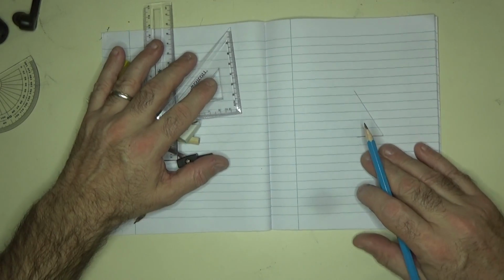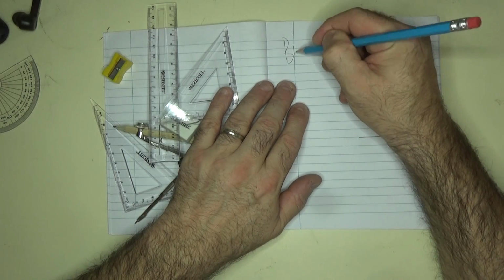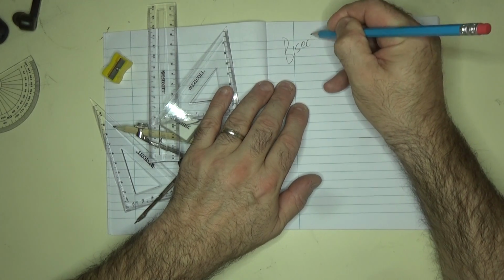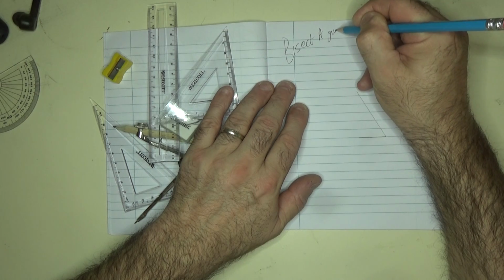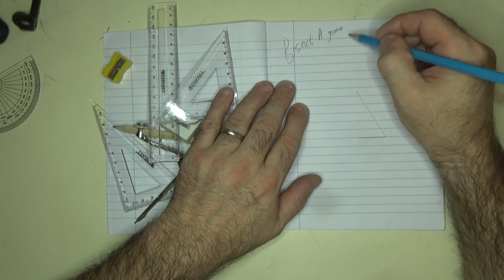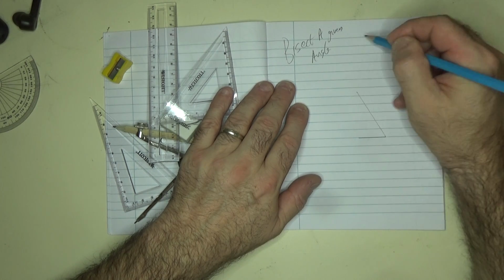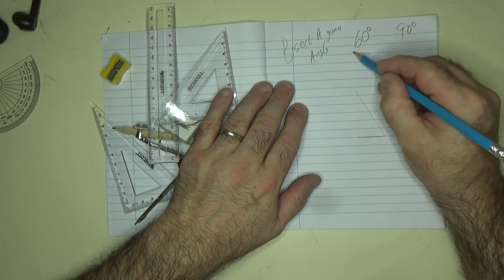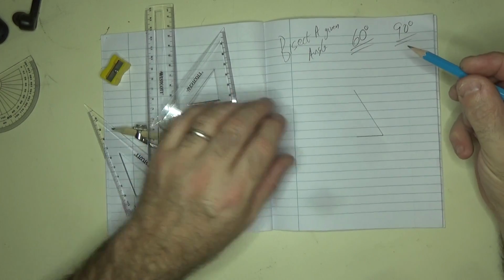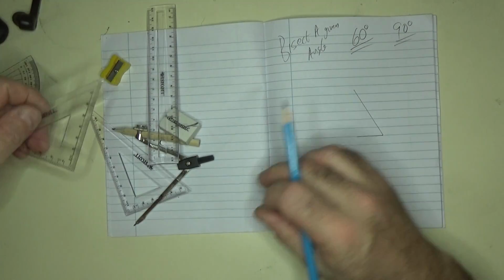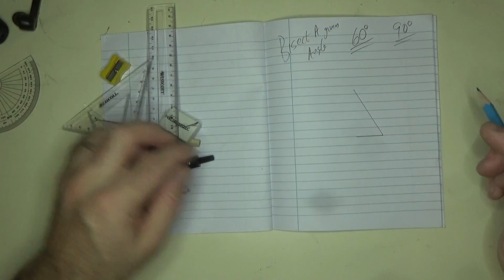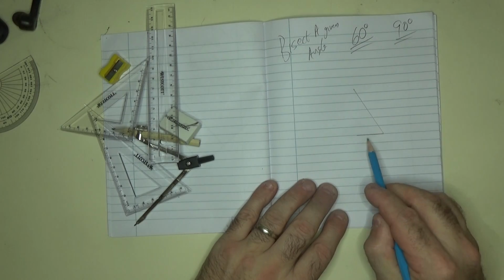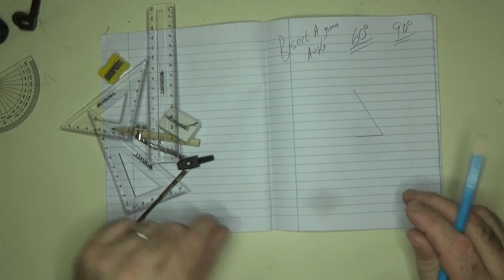So the construction we're doing is to bisect a given angle. But two very handy angles are 60 degrees and 90 degrees. The reason is you can check them very quickly with a 45 and with a 30. Now my concern here is this isn't long enough to do accurate work.